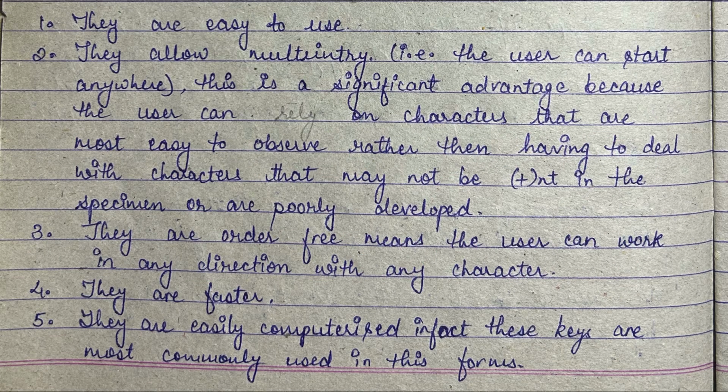Now let's discuss the advantages of the polyclave key. They are easy to use. Second point, they allow multi-entry, that is, the user can start anywhere. This is a significant advantage because the user can rely on characters that are easiest to observe rather than having to deal with characters that may not be present in the specimen or are poorly developed.